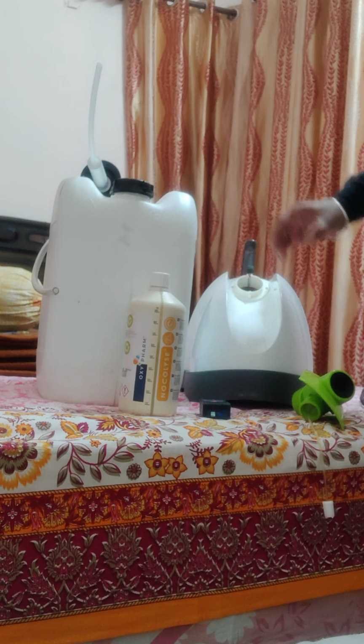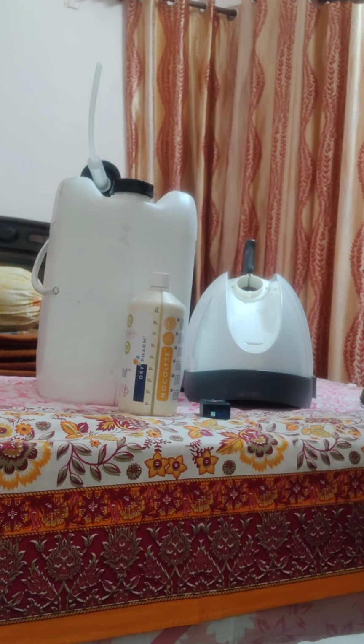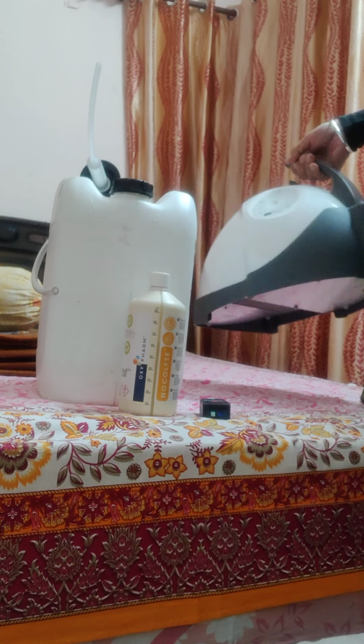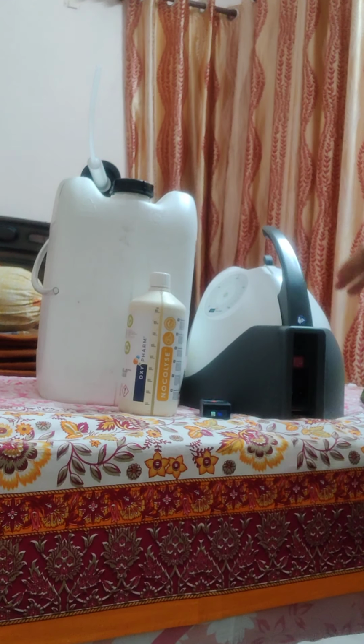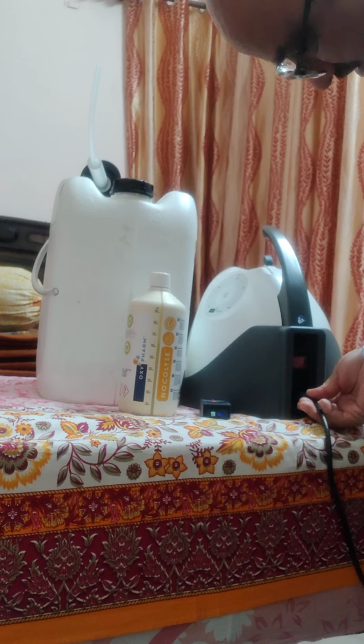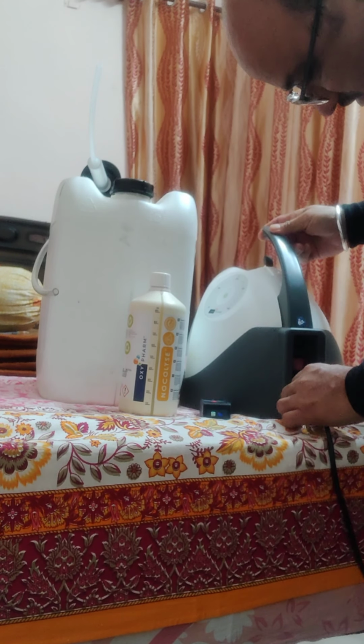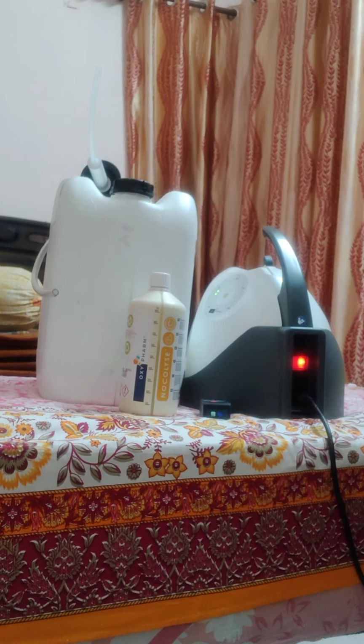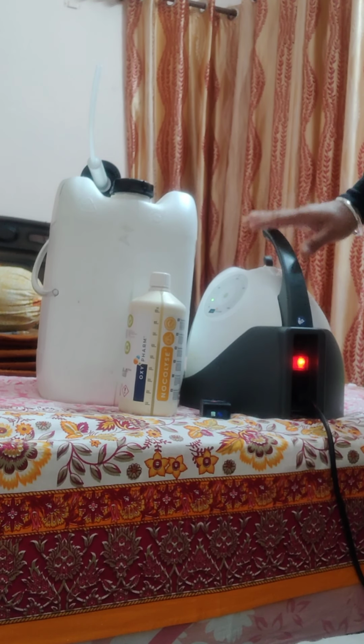Now let us see the machine. Nocospray has a cord fixing space in the back. You can fix it very easily like this, and then you can switch on. This light will indicate that the electricity is working, number one. Number two, the voltage is appropriate. It must be 220 volts, only then this machine works.